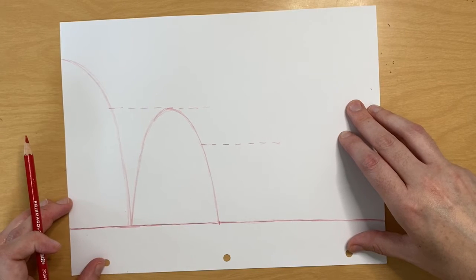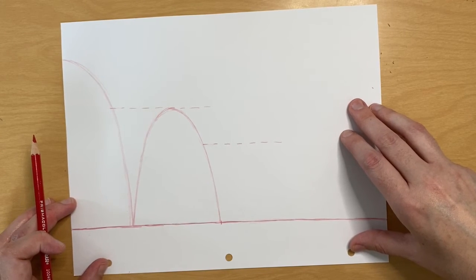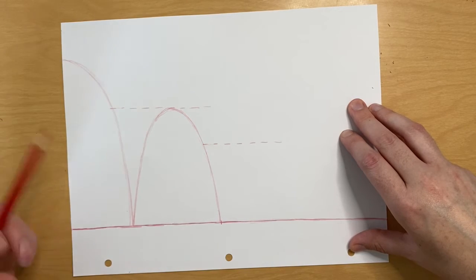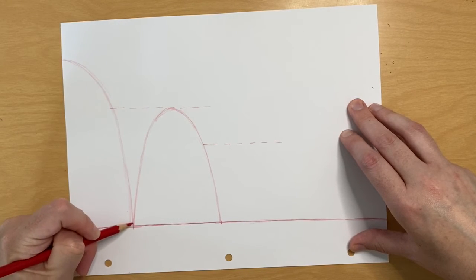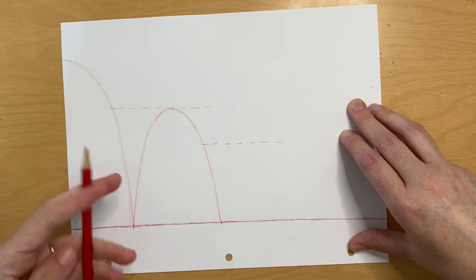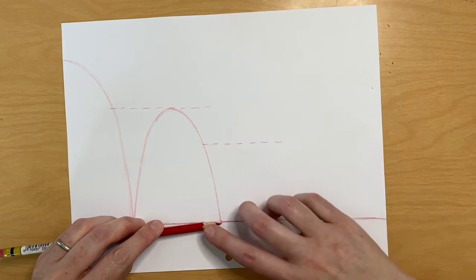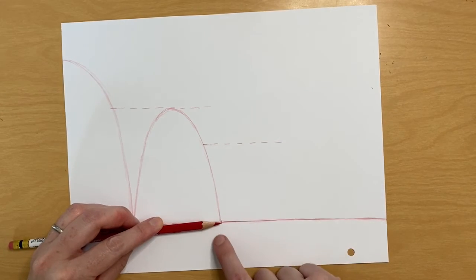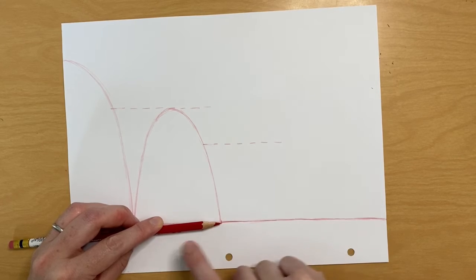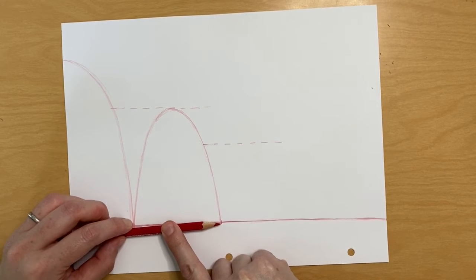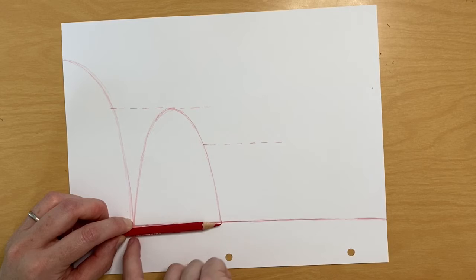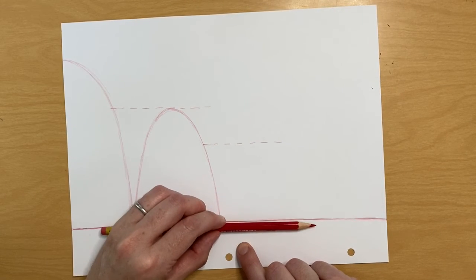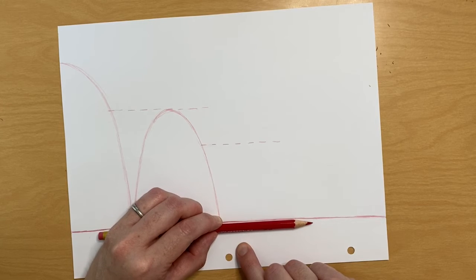And then I'm going to add in the distance. So if the distance for the second bounce was from here to here, I'm going to mark, using my pencil as a measuring tool. I've got the end of the pencil at one side of that bounce, and I'm holding with my finger the other end of that bounce, and I'm going to move that over. So that's a whole bounce.